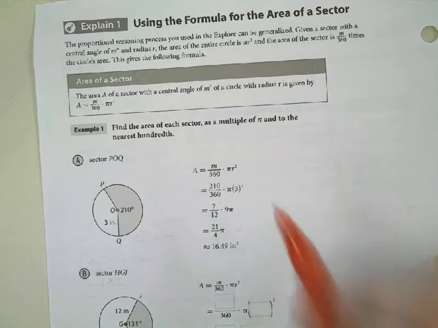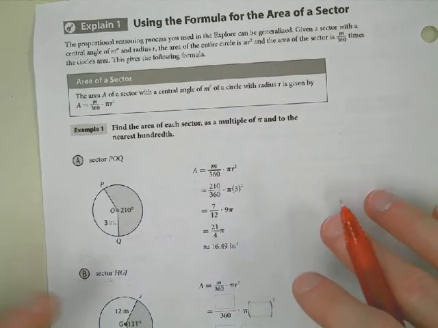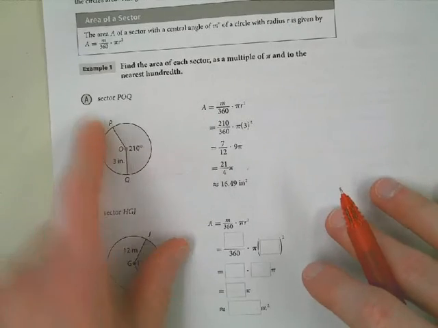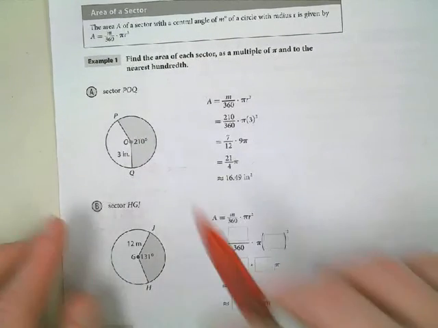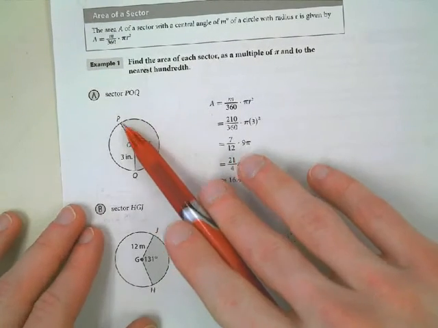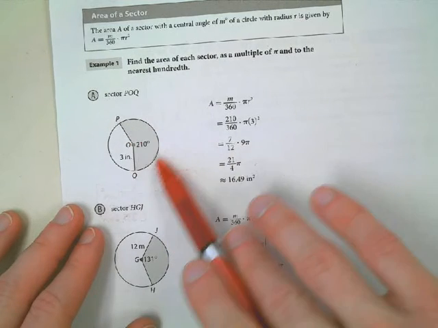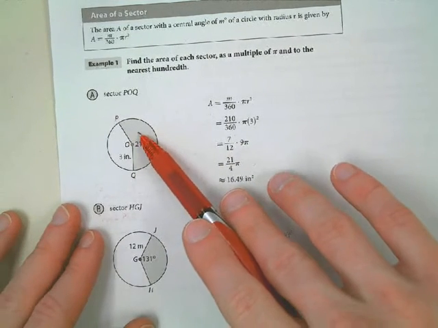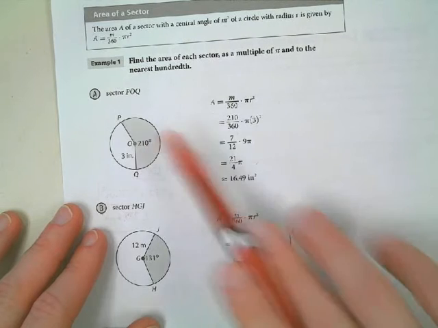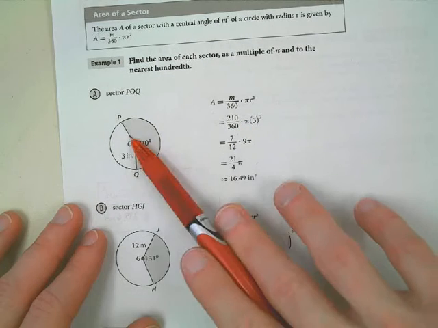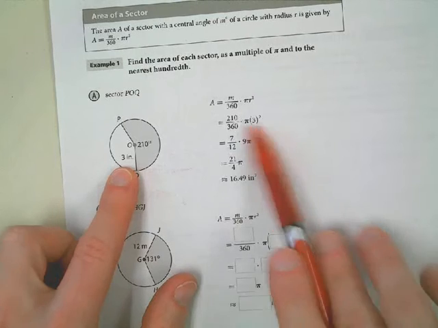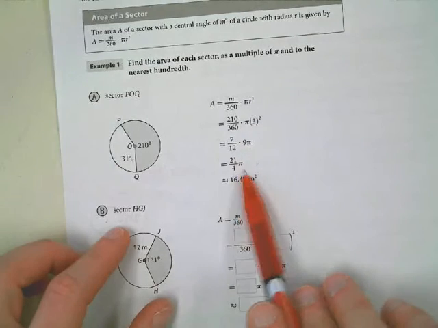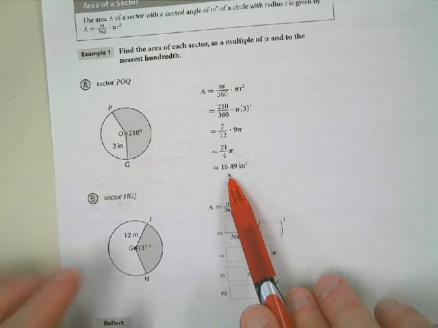We'll be done. So real quick here, I'm not even going to do this one because it's already done out for us, and I know sometimes I'll still do it. We'll just look through it here real quick. But you can see here, for example, sector POQ, which is kind of interesting. Anyway, they chose this darkened region here. So 210 degrees goes over 360 because that's the measure of the arc there. 3 is the radius, and so you just plug it in the formula there, multiply it out, and you get 21 pi over 4, which is the same thing as about 16.49 inches squared.